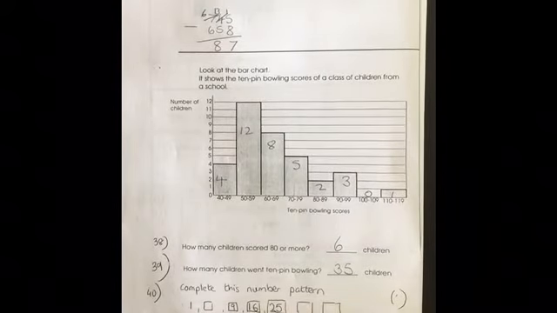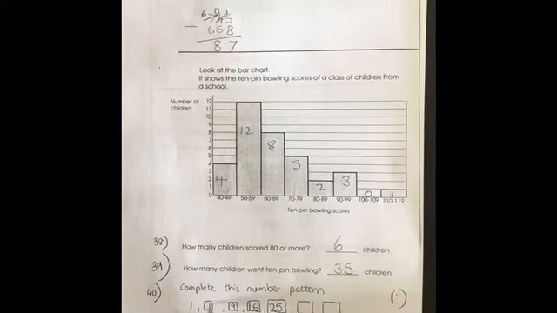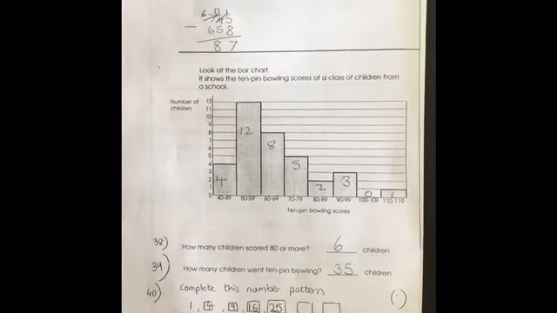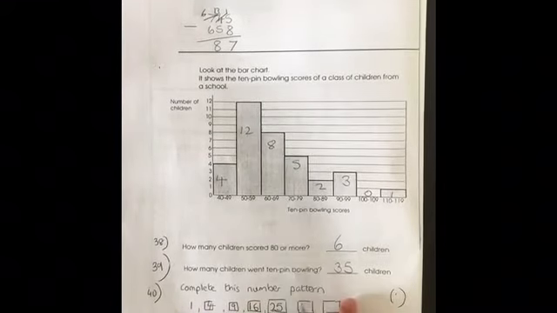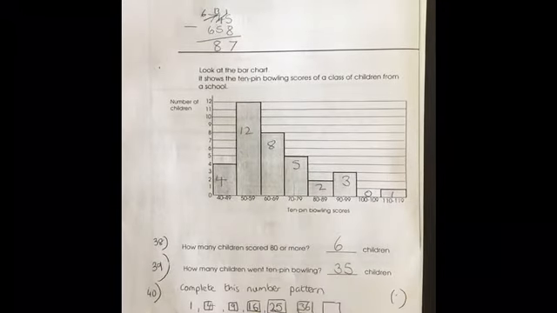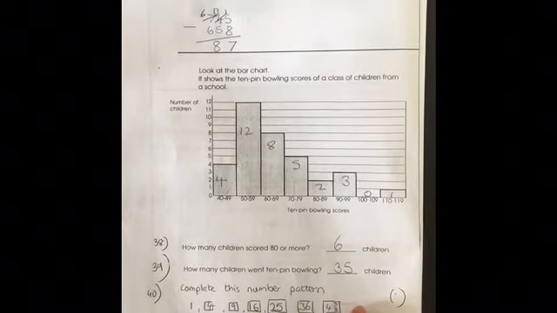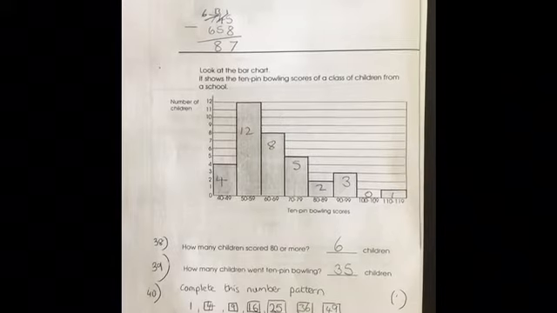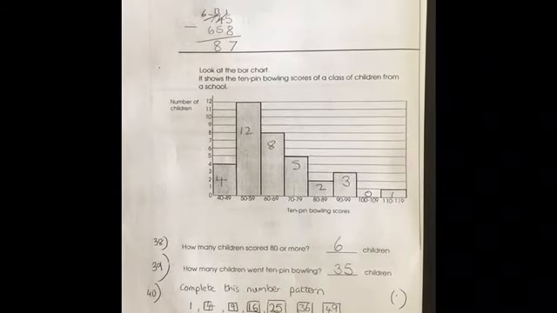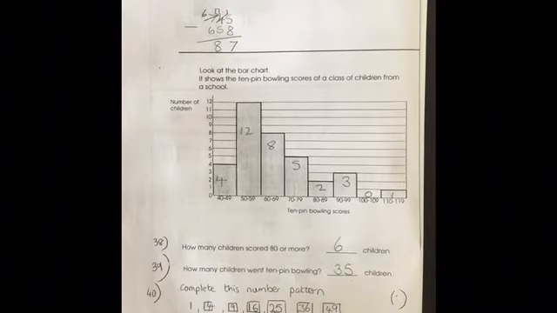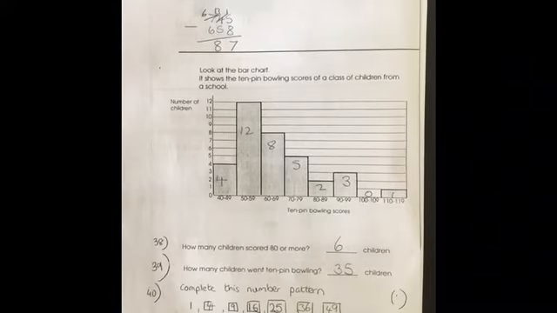So 1 times 1 is 1. 2 times 2, 2 2s are 4, goes in there. We're up to here. 6 6s, 6 times 6 is 36, and 7 times 7 is 49. Again, I think you had to get all of those right for 1 mark. Don't worry too much about the marks at this stage. Again, it's just for practice. But you will recognise that these are all square numbers as the weeks go on.